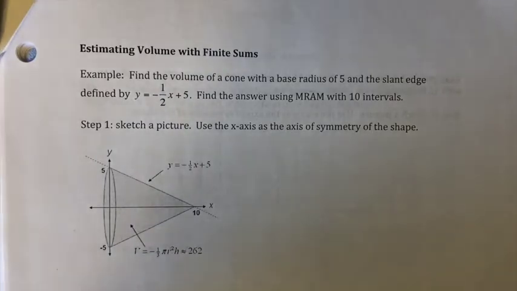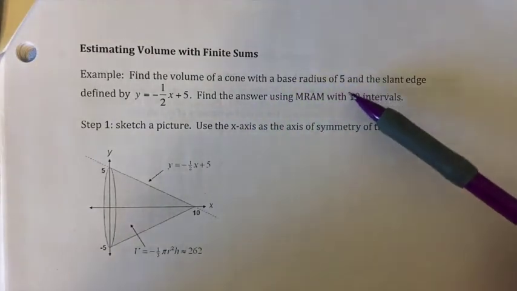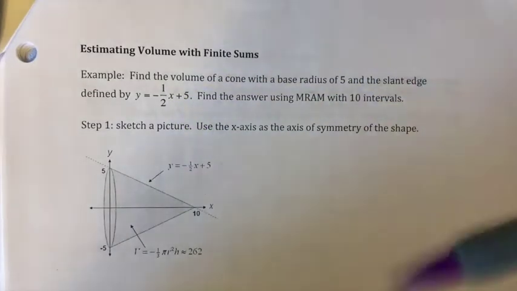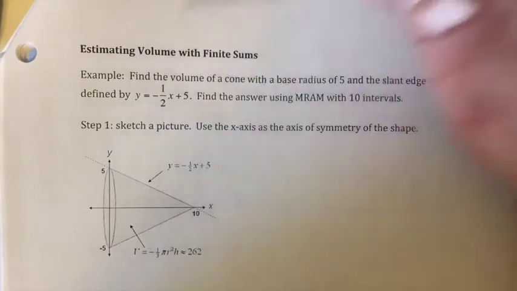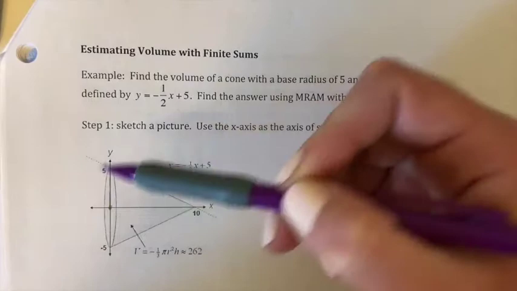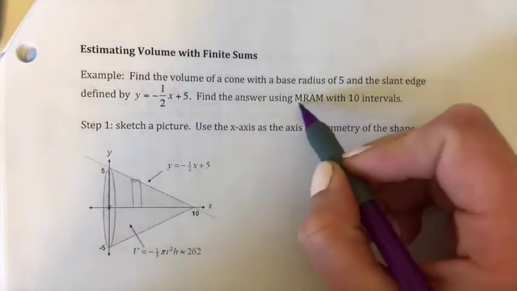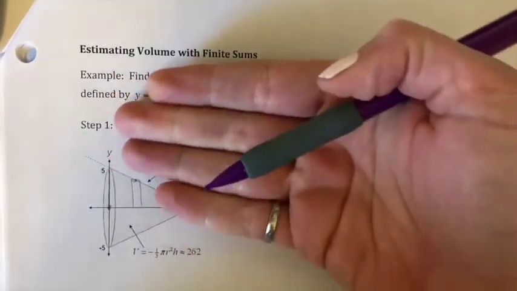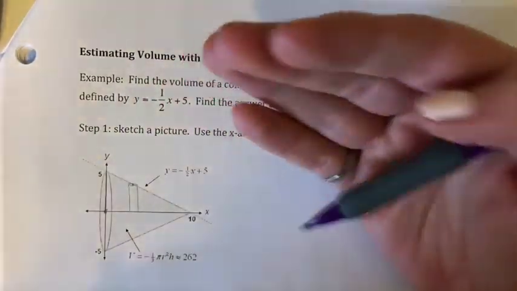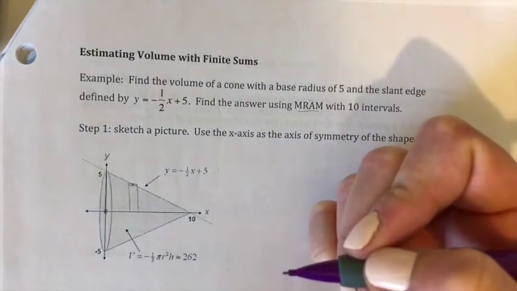we can form a volume. So if we want to find the volume of a cone with a base radius of 5 and the slant edge defined by y equals -1/2 x plus 5, that's this line here. See how our base radius is 5 here. If we took a rectangle, like we did yesterday, and we're going to use MRAM, and rotated it around the x-axis, so up out of the page and then back behind the page, that would give us a cone that's going to look kind of staggered.